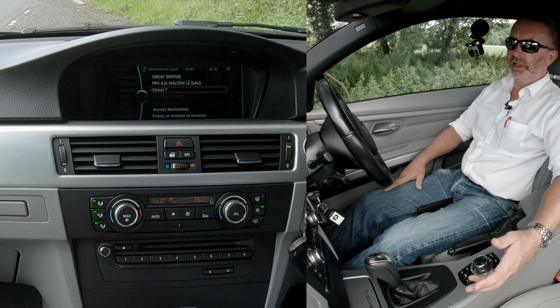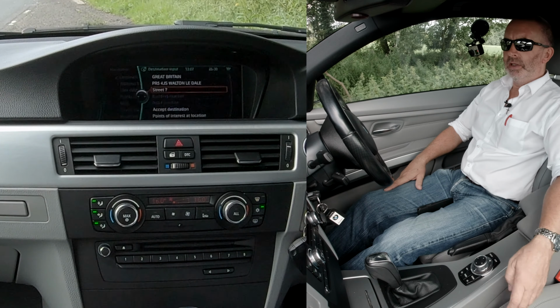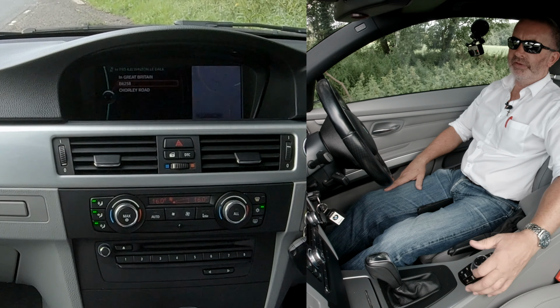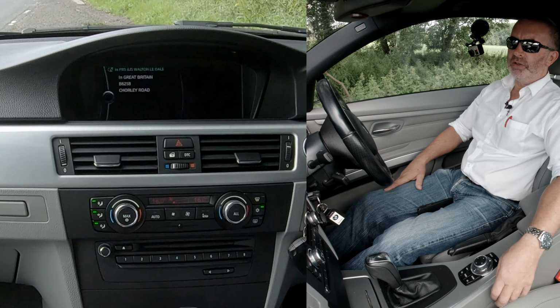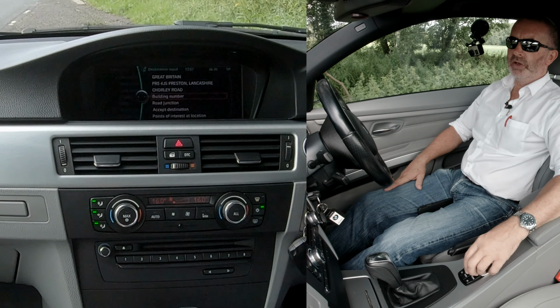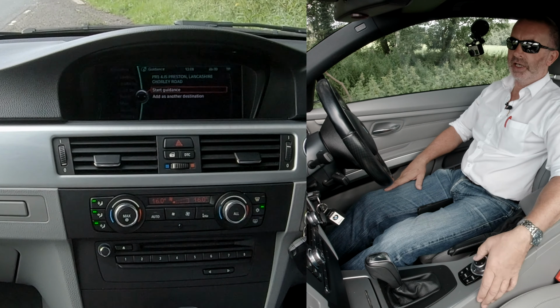Preston Wantleydale. It's asking me for a street. We'll go the whole hog and put Chorley Road in. B528 Chorley Road, Chorley Road. Accept destination. If it's not on there, it will be, but click accept destination and start guidance.